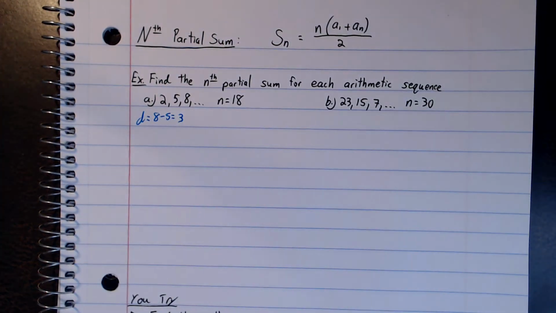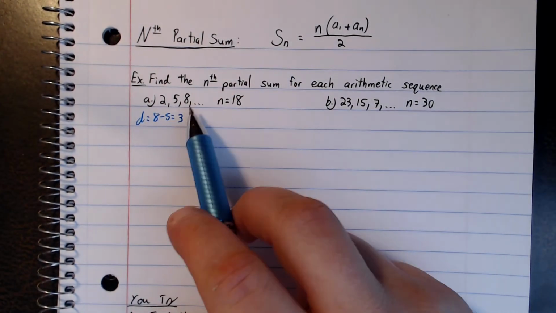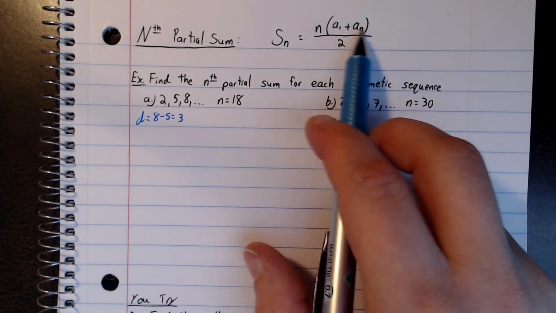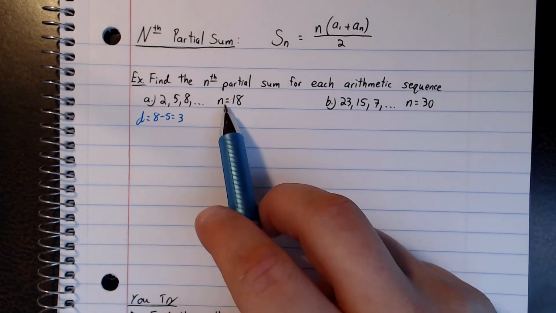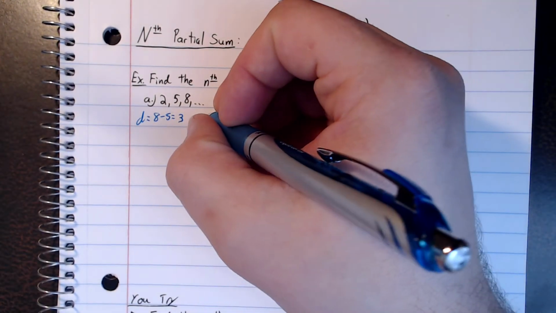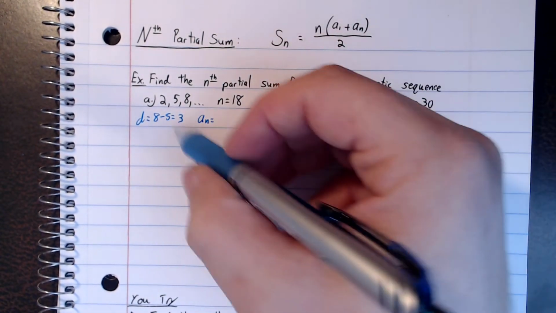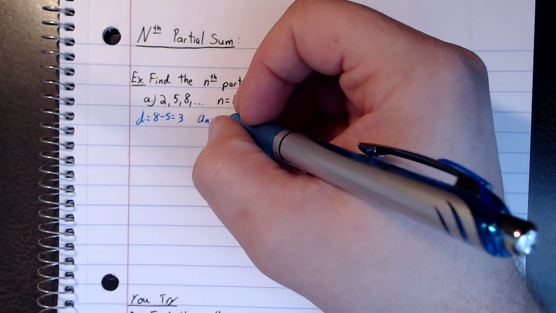Our common difference here is going to end up being 3. But then we also need to know what the nth term is, right? The last one, so the 18th term. In order to do that, though, we need to know what that formula looks like.